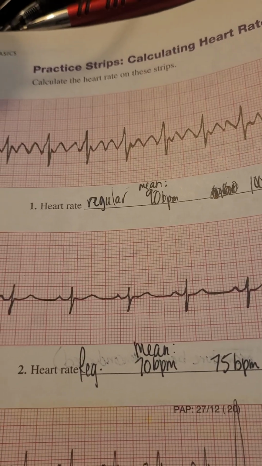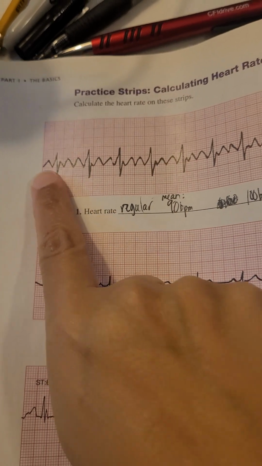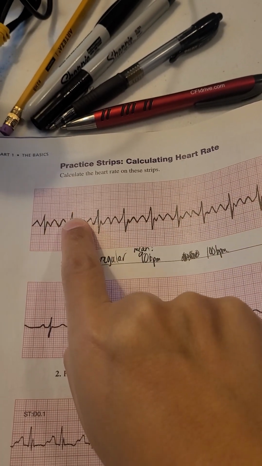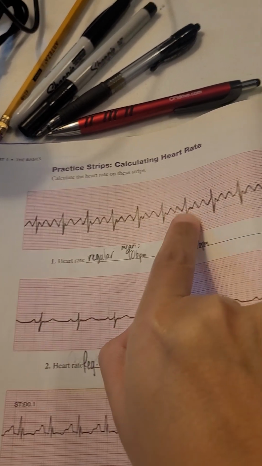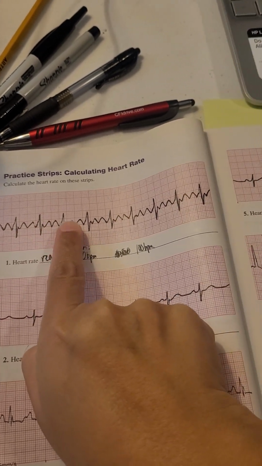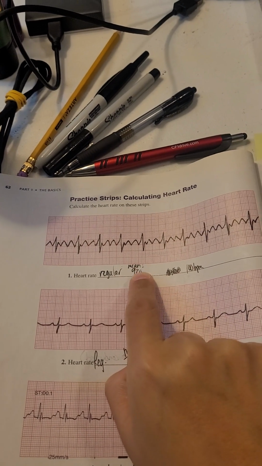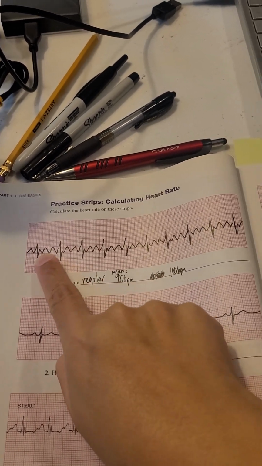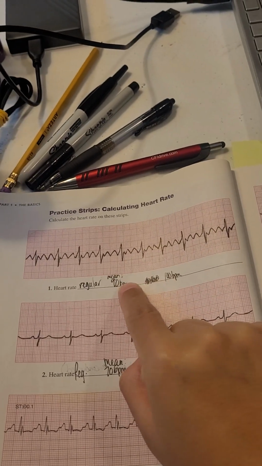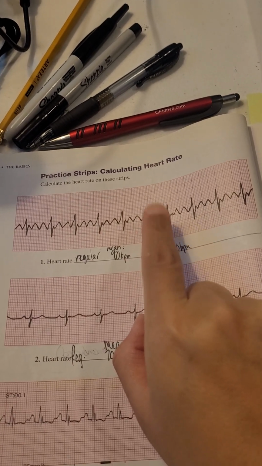We're gonna do a few more. This one looks all kinds of weird, right? But this is still a rhythm. It's still giving me QRSs. It's still regular. What does it say? 90. So let's count 1, 2, 3, 4, 5, 6, 7, 8, 9, 10. Well, I put 90, I guess this is something from before, but now I would put 10 and then add that 0 at the end: 100 beats a minute.